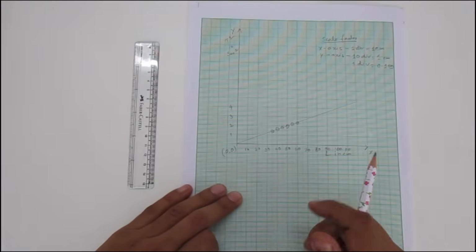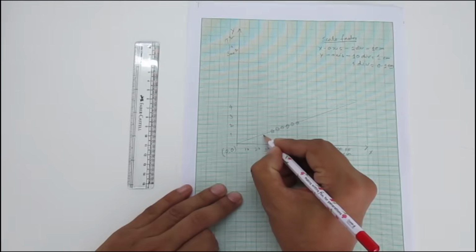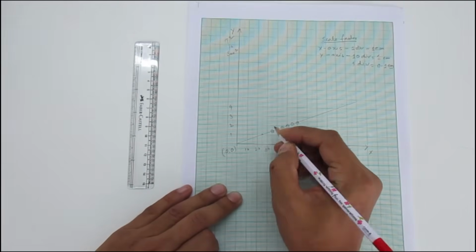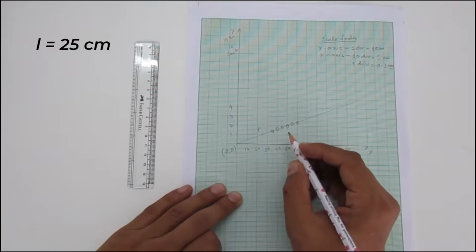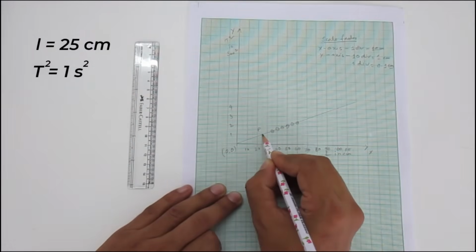Now, I consider a point P on the straight line. Then, I find its corresponding values of L and T square. L is 25 cm and T square is 1 second square.